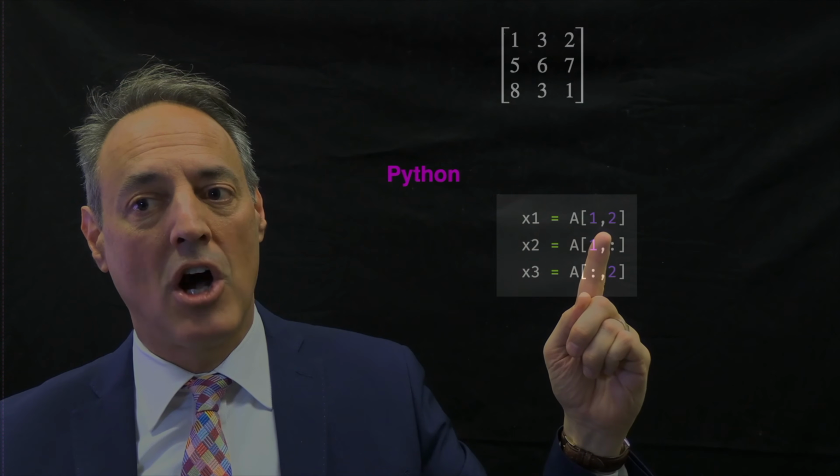Remember, Python indexing starts from 0. So there's a 0th row and then the first row. So it goes to the second row, and since this is a 2 here, it's the third column. So if we look at this matrix here, second row, third column is going to be that 7. So that's what this is going to pull out, that 7.